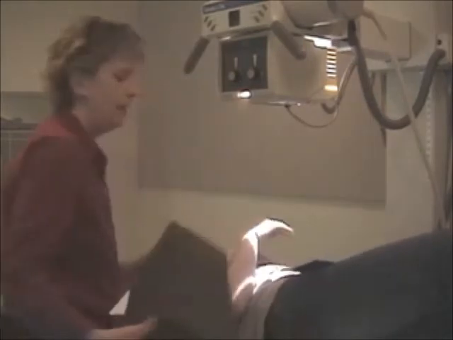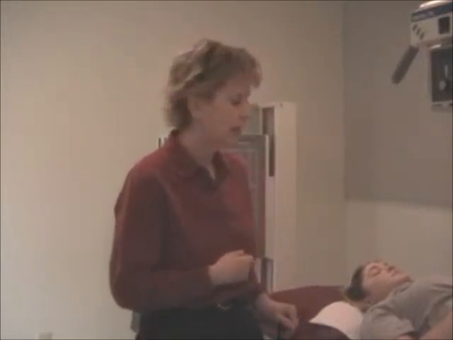Okay, we're going to let Kristen relax for a minute. If the patient was hypersthenic, you'd raise the central ray. You'd have to center higher. Hyposthenic, you center 1 inch below the reference, and asthenic 2 inches below the reference.